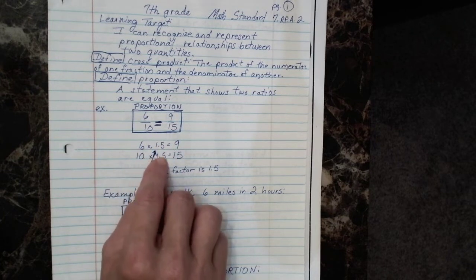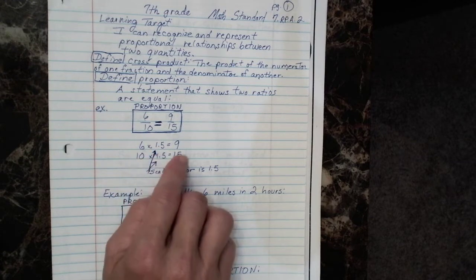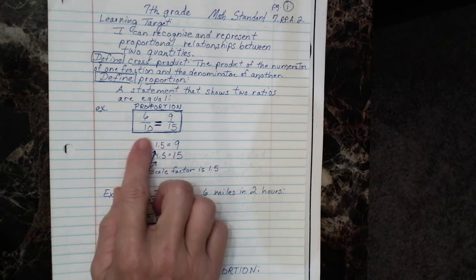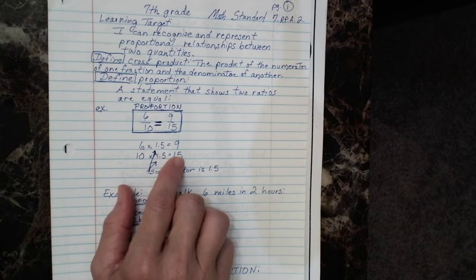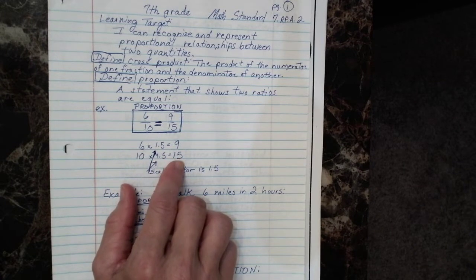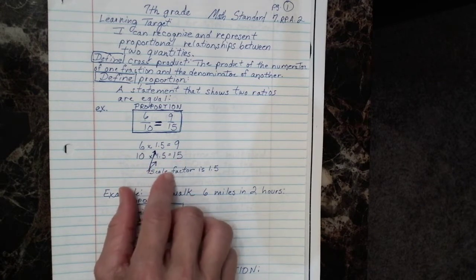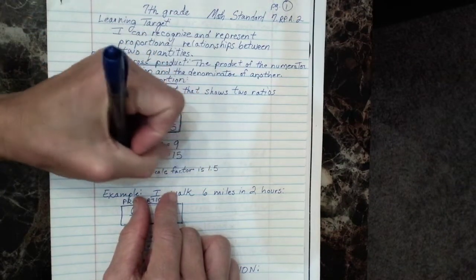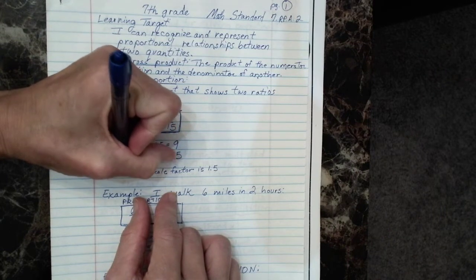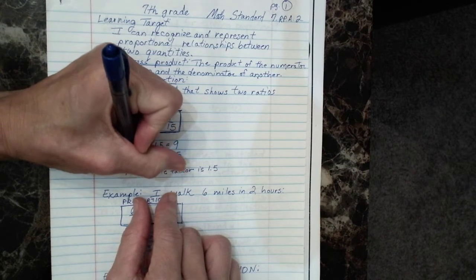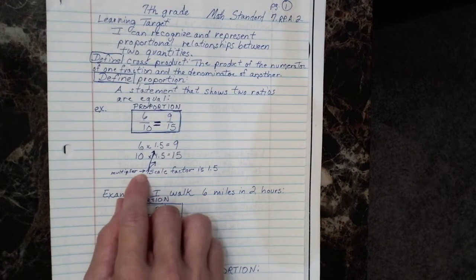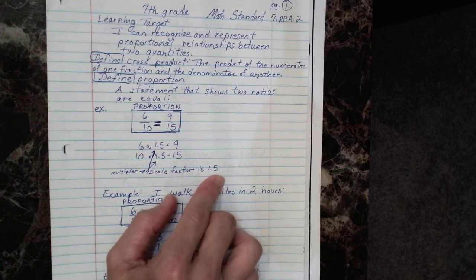Now, if you can use the same multiplier to get from 10 to 15, then you have proven that you have a proportion, that the two ratios are equal. Is it true that 10 times 1.5 equals 15? Yes, it's true. So the scale factor, also called multiplier, the scale factor is 1.5.